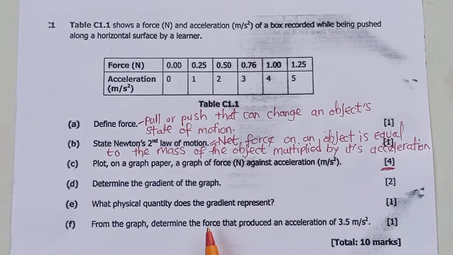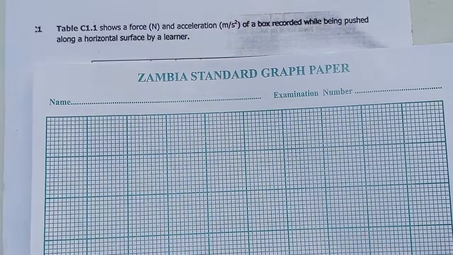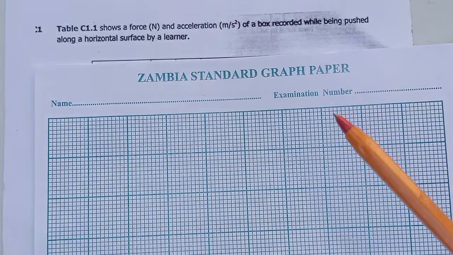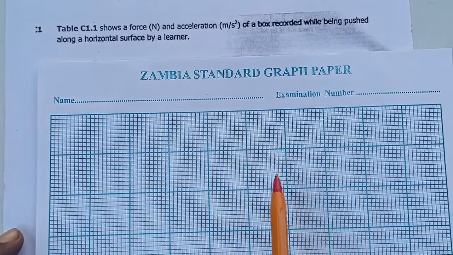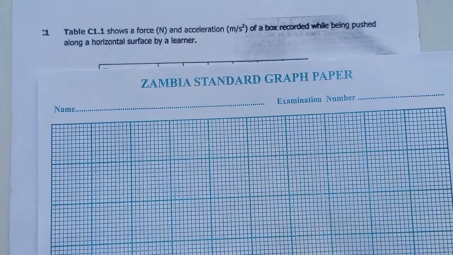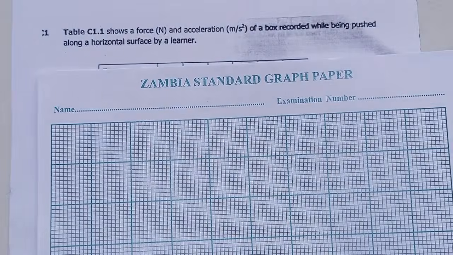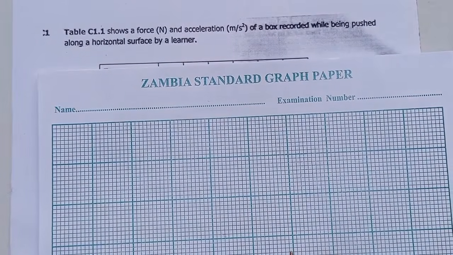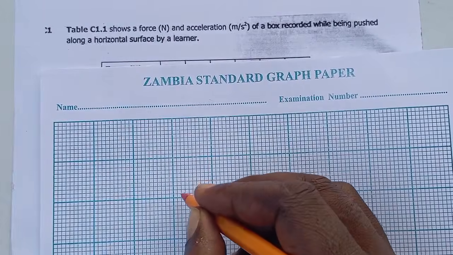So you get your graph paper. Follow me clearly. You get your graph paper like this. I'm using a pen, but you know that in an exam, any graph work, you are supposed to use a pencil. So you divide it like this. Then I write my title here.